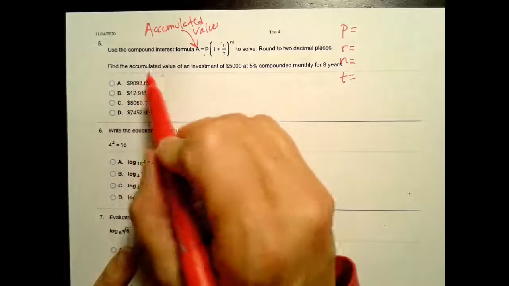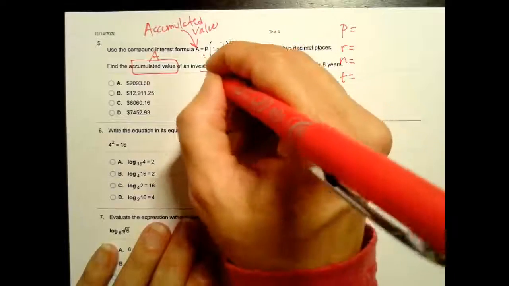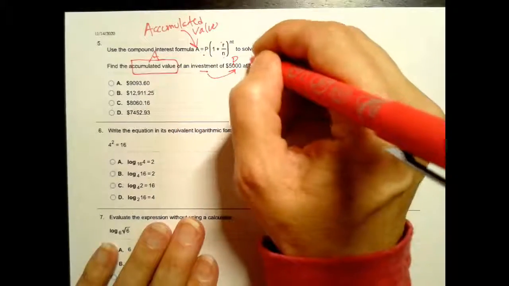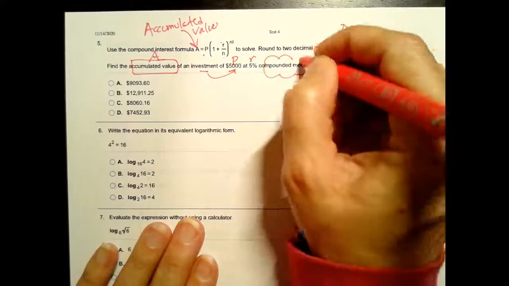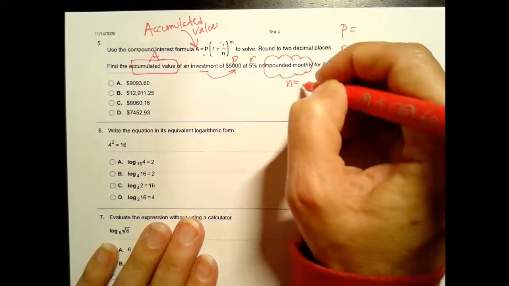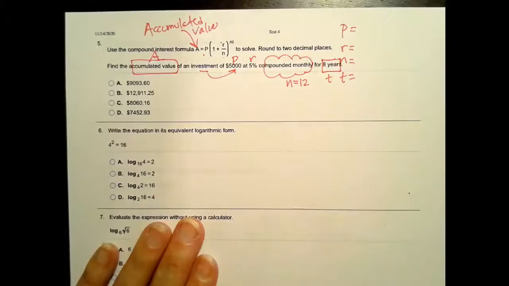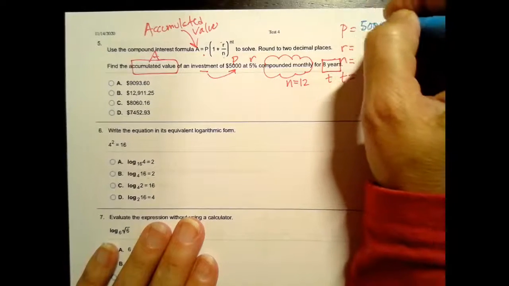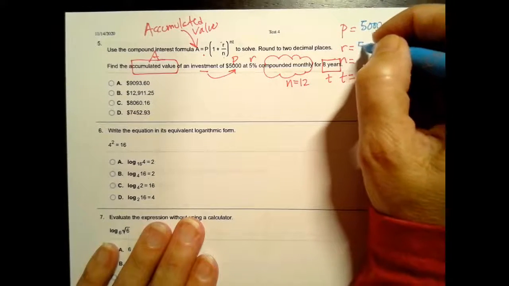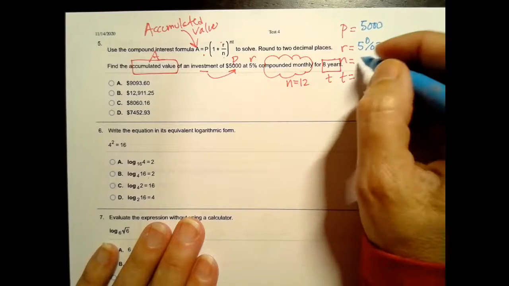So it says find the accumulated value, that's the A, of an investment of $5,000. Your investment, that's the P, at 5%, that's the R. And this compounded monthly, that's the N. Monthly, there's 12 months in a year. And then for 8 years, that's the T. So I get P is 5,000. R is 5%, which is 0.05 in decimal form.